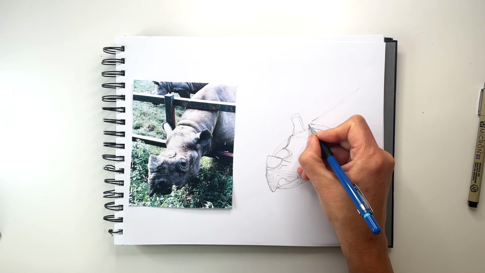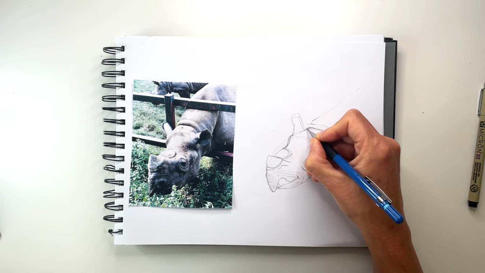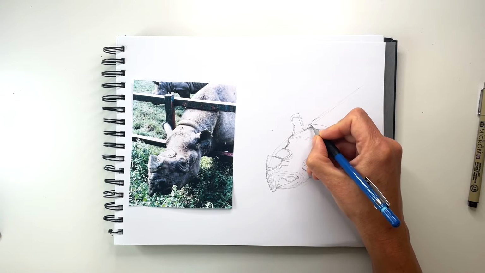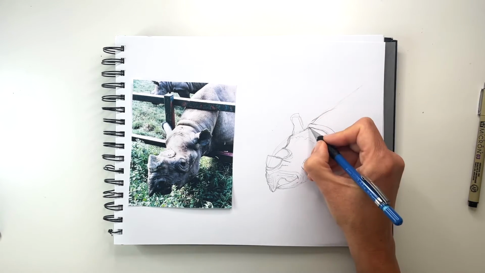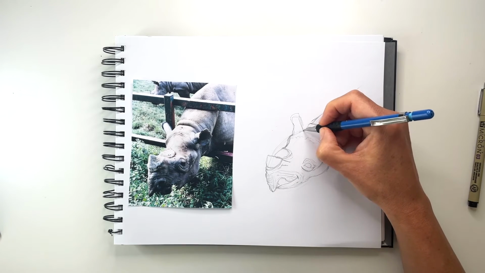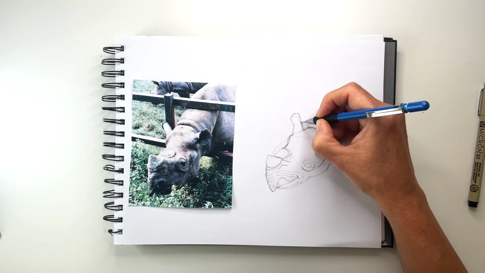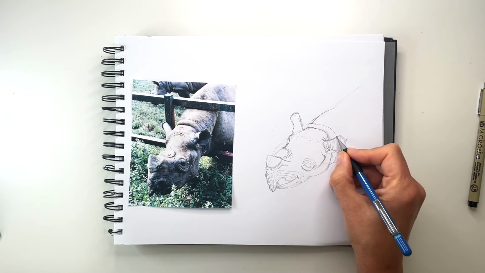It's quite tricky because it comes down here to the side, and you want it to be integrated into the line that shows the back. So I hope I got it here. Making the ears a little bit round and a little bit more fuzzy.